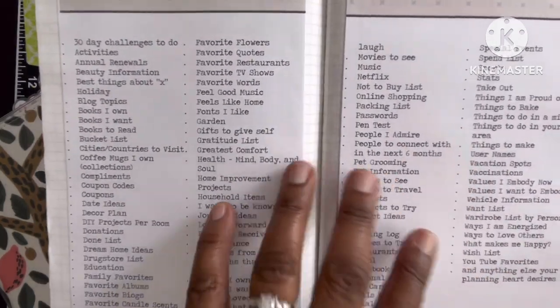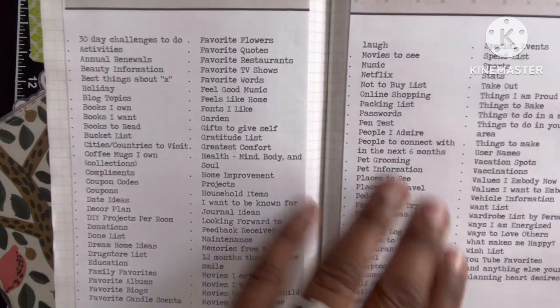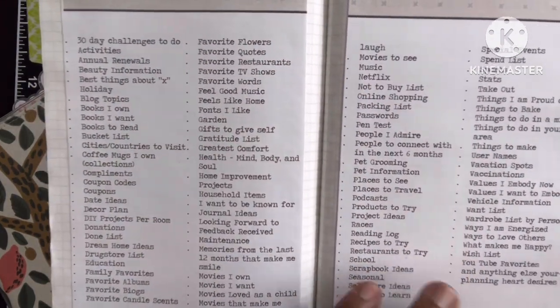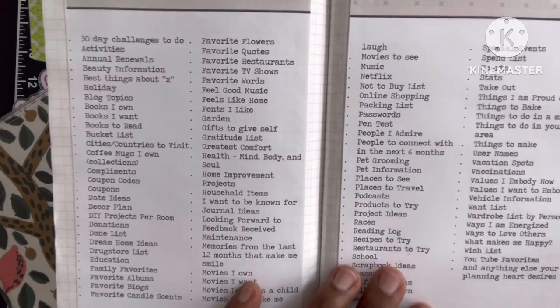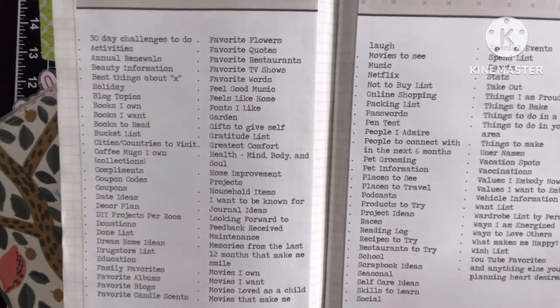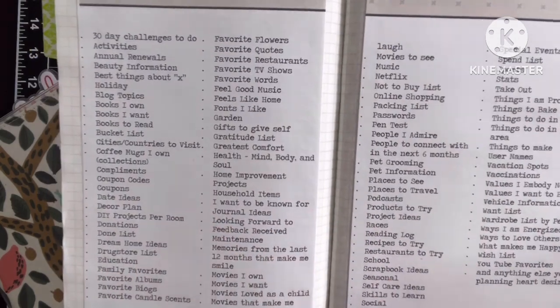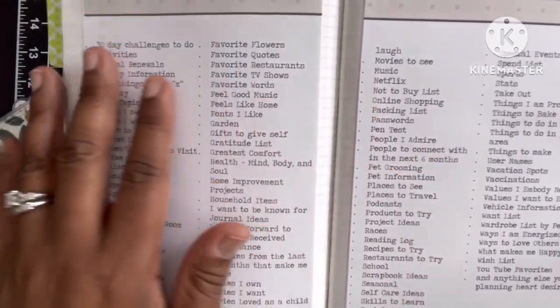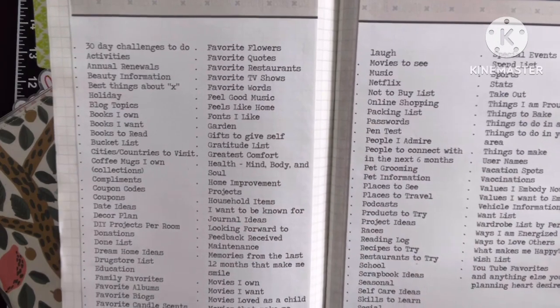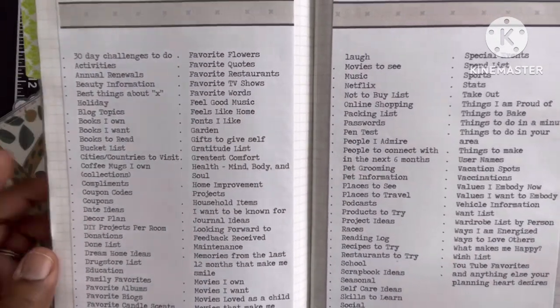This is just a very rich list of prompts to help you create collections, or even to set goals, or to journal or whatever. I really like this list, and I used it primarily for creating collections.